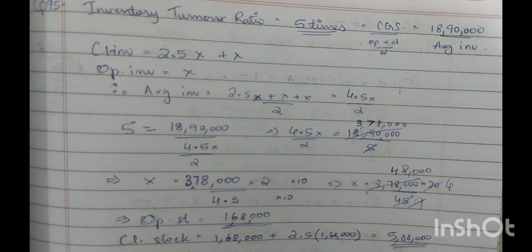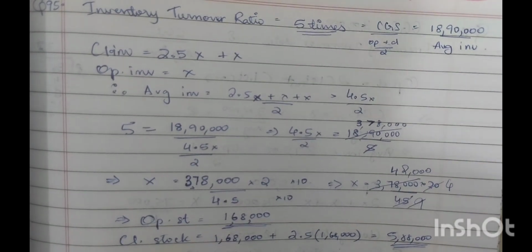So in this question, however, they've said that inventory at the end, that is closing inventory, is 2.5 times more than that in the beginning. So 2.5 of opening inventory plus opening inventory is equal to closing inventory. Or in other words, opening inventory plus 2.5 times of it gives us closing inventory. So let's start with the answer.